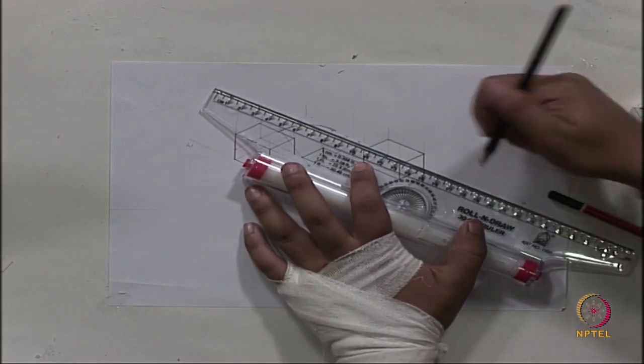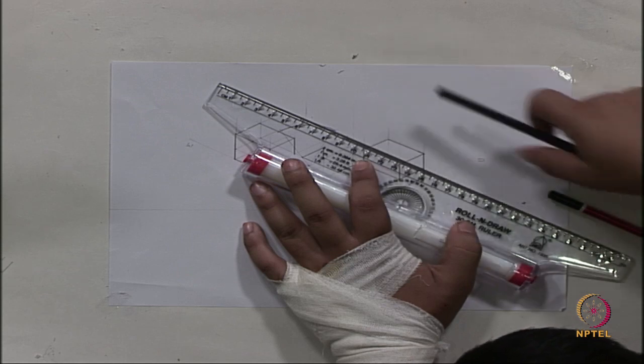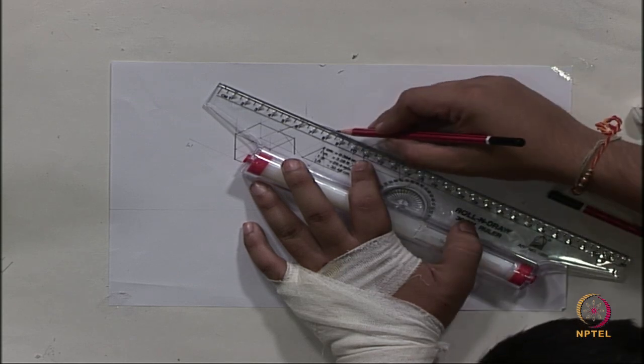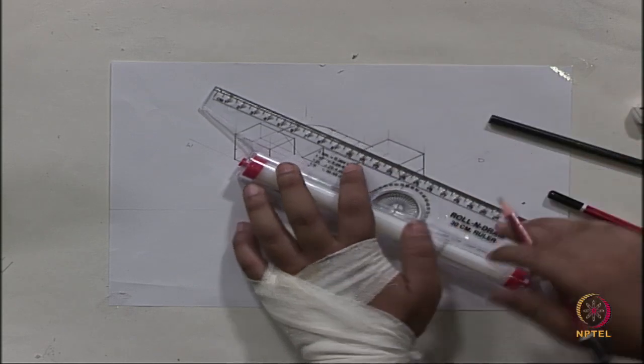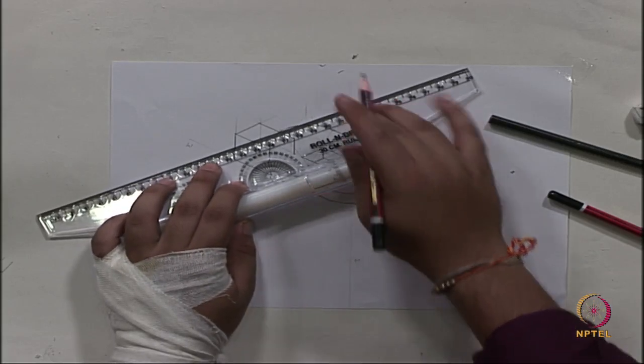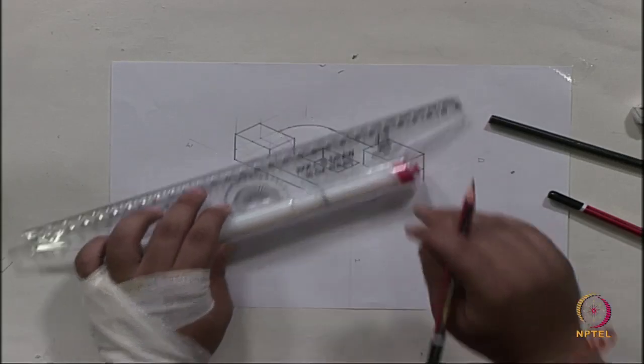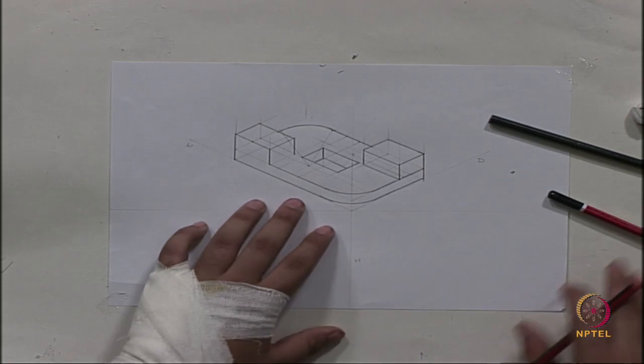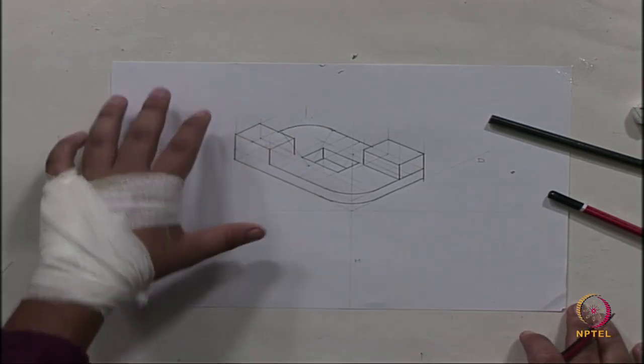Now, on joining these, I will get the arc at the rear end.